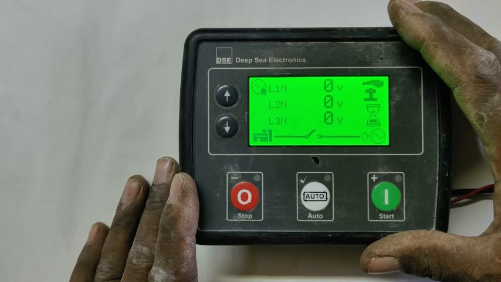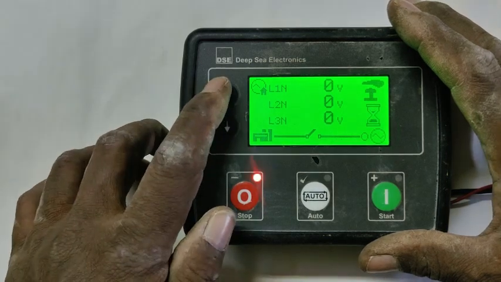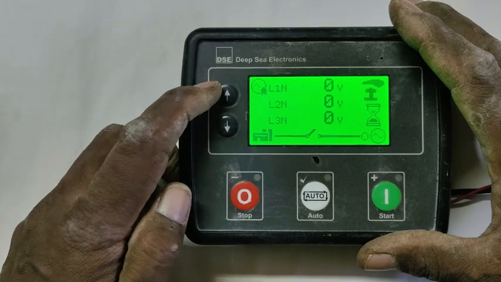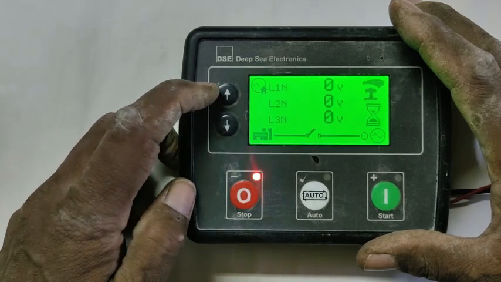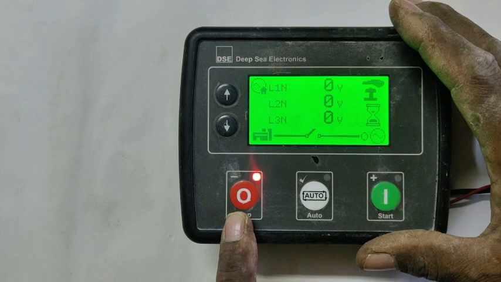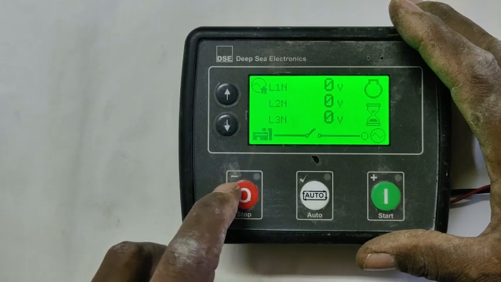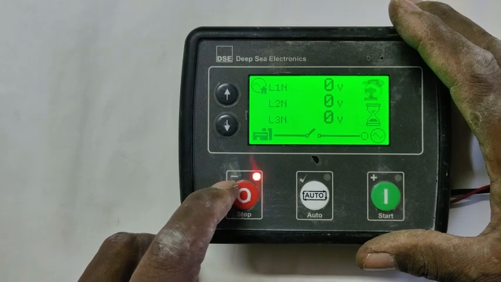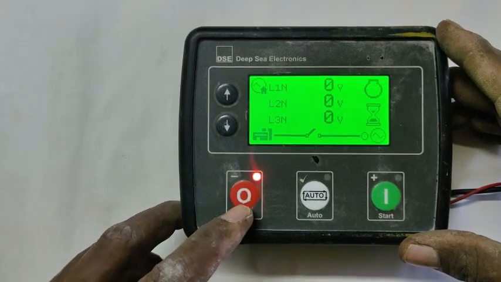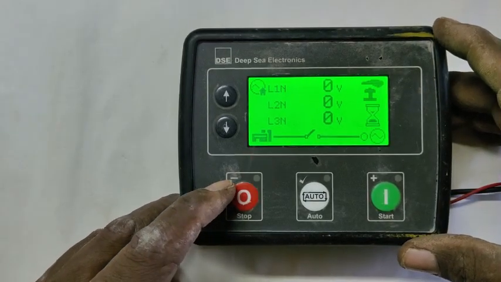Before we go to configuring, first we talk about these buttons. These two buttons, the arrow down and arrow up, are called navigation buttons. This one is the reset and stop button, and here a minus is written. Minus means if you want to change the value of a parameter, you can use this button for decreasing the value.